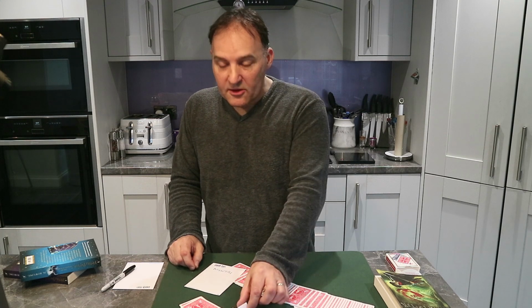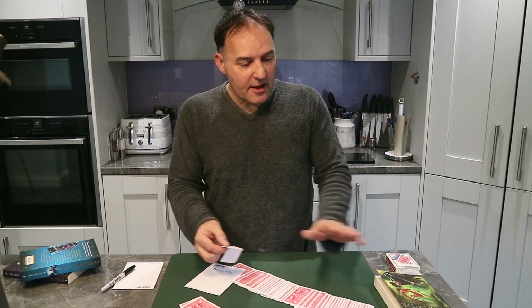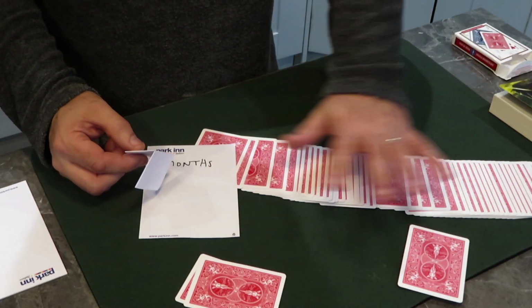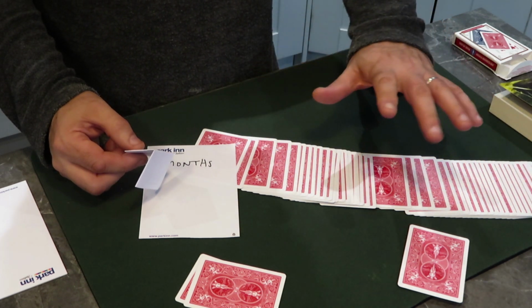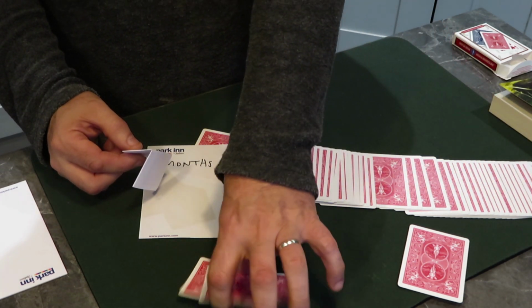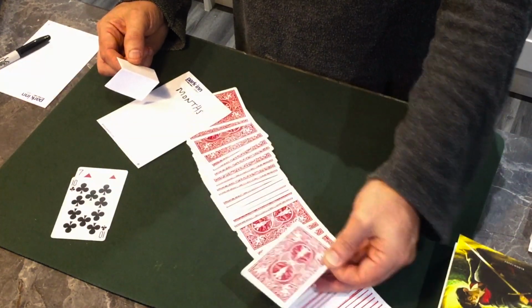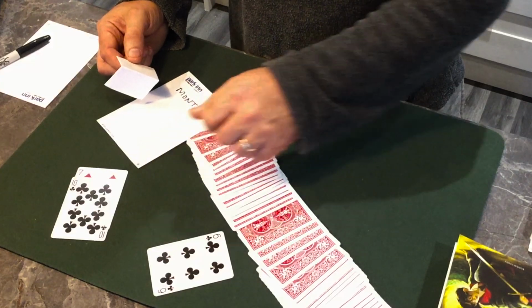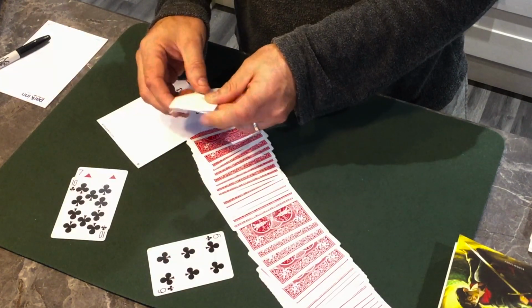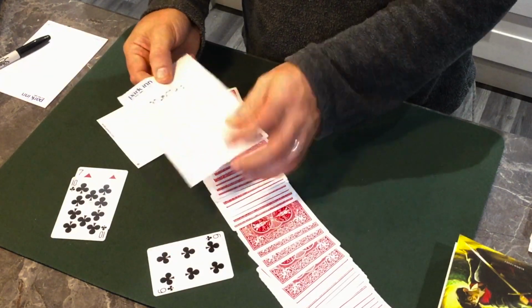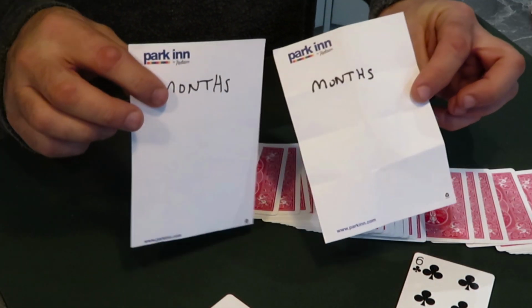Now at this point the spectator is amazed, because out of the free book, the shuffled cards they shuffled on the table, they arrived at a page number of 17. Out of the shuffled pack, it was the 6th word on page 17, and it was indeed the word months.